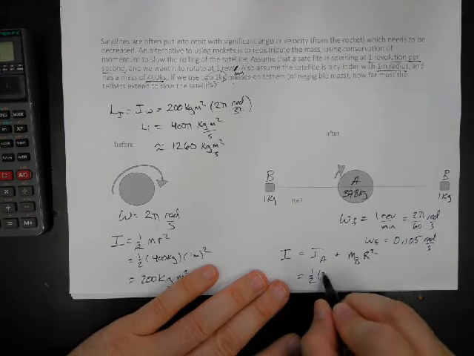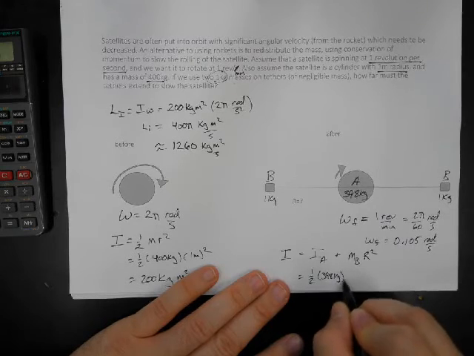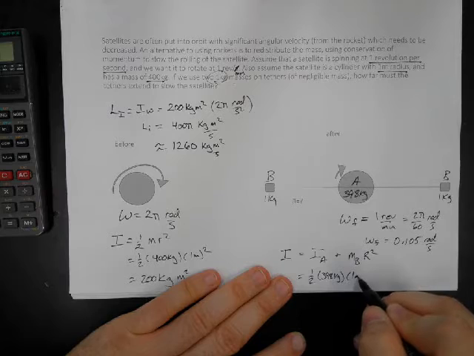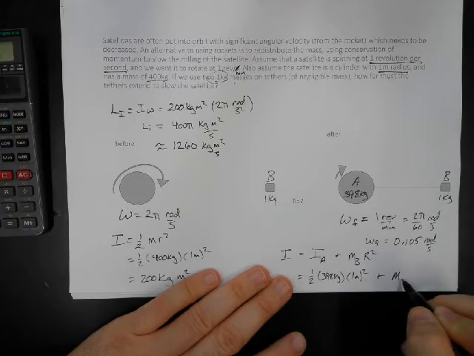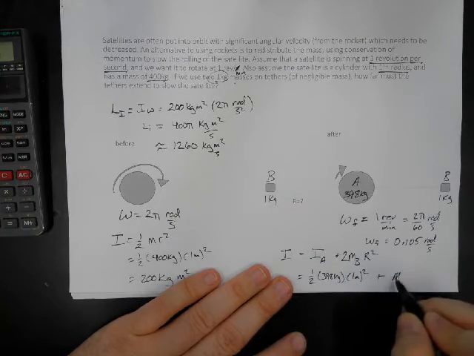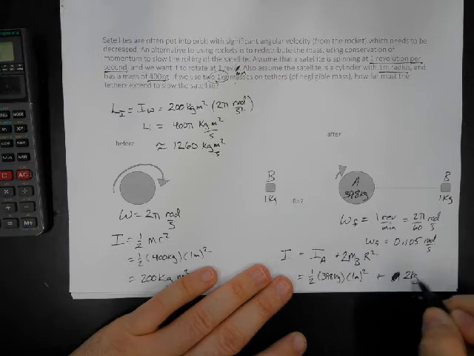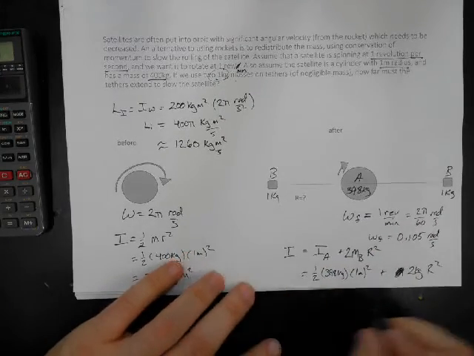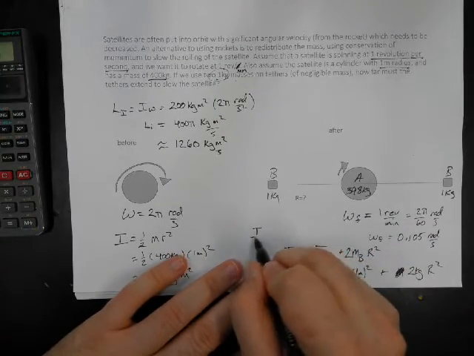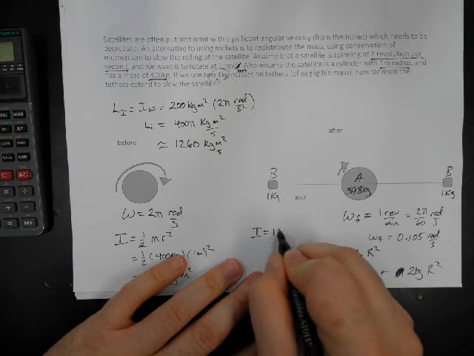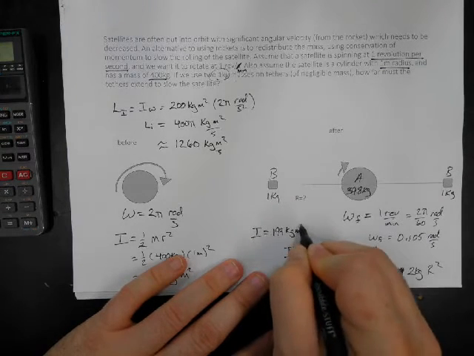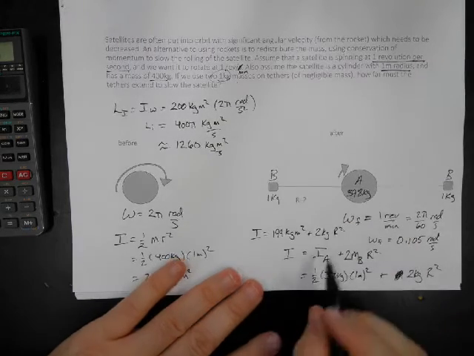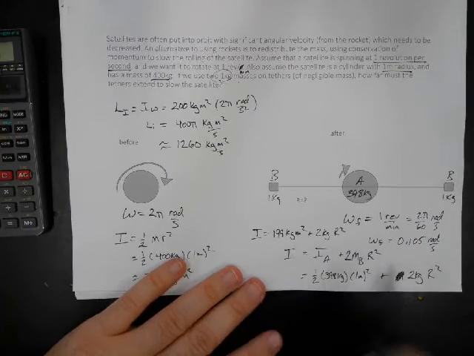So we'll have 1/2 times 398 kilograms times its radius, which is just 1 meter, squared, plus the mass that we put out. We're going to have 2 of these. So we'll have 2 kilograms times r squared. I'm running out of room here, but I is going to be 199 kilogram meter squared plus 2 kilograms times r squared. So we're going to solve for r, and we have I and omega.